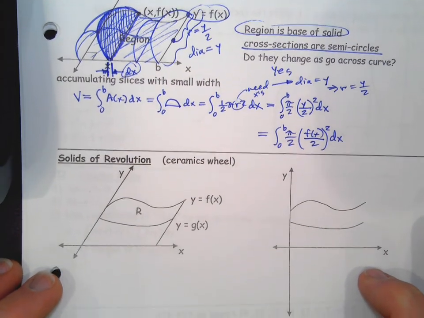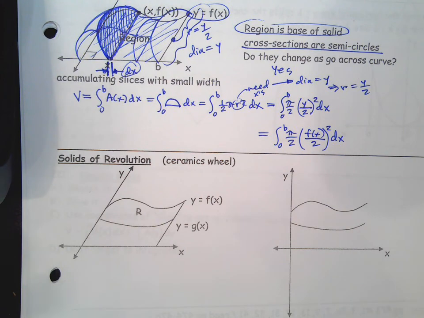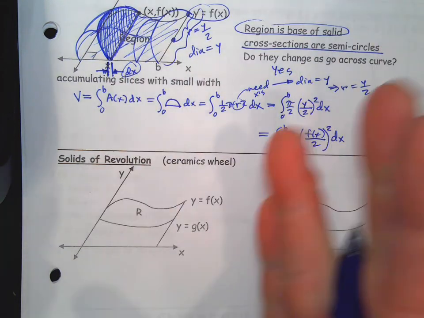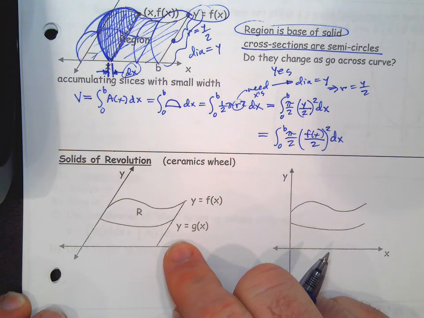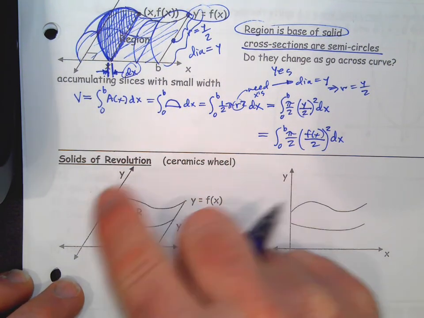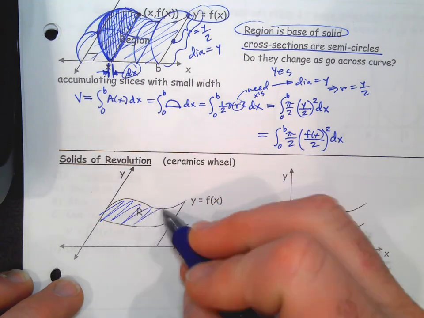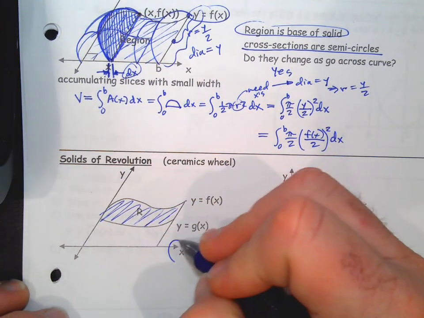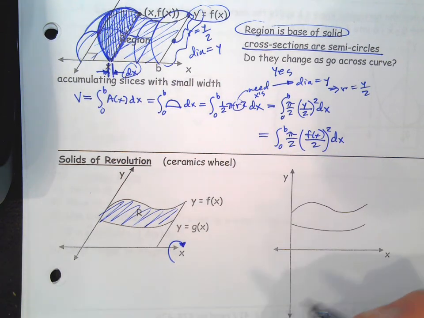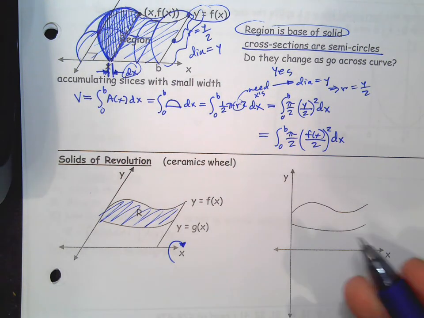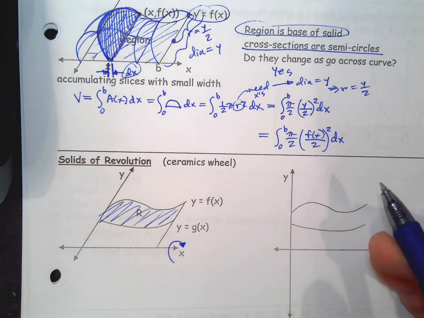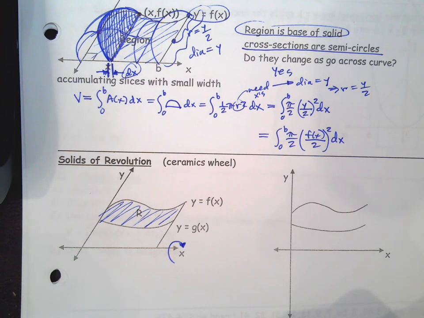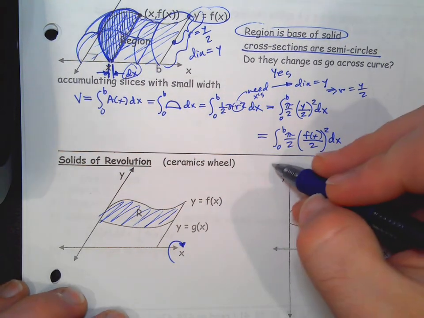And then there's another type of problem where, instead of slices coming off the base, this volume is going to be generated by spinning a two-dimensional region around some axis. It might be the x or y axis, or it might be some other vertical or horizontal line. We'll stick with vertical and horizontal lines. So some region determined by different curves is going to be spun around it, and you're going to get a volume.